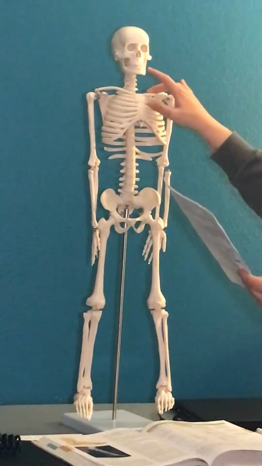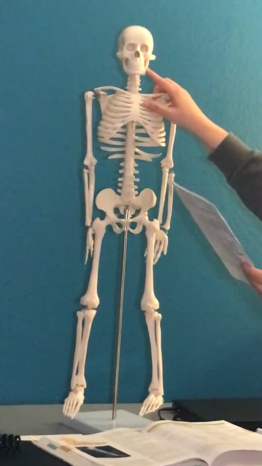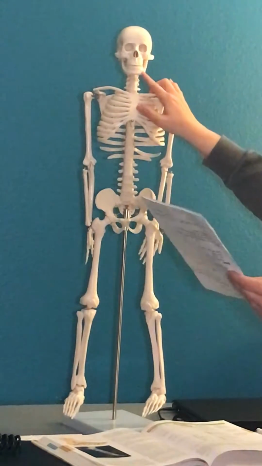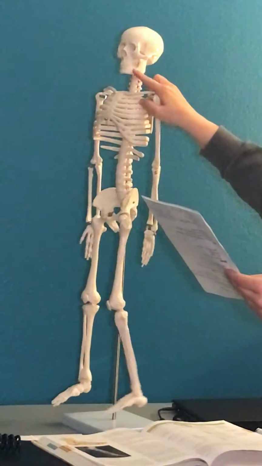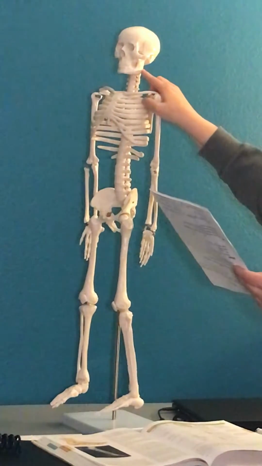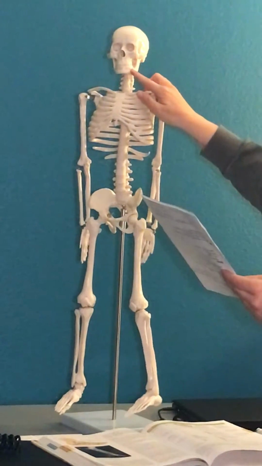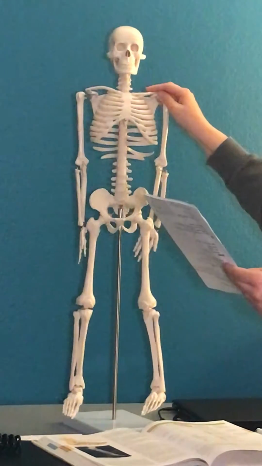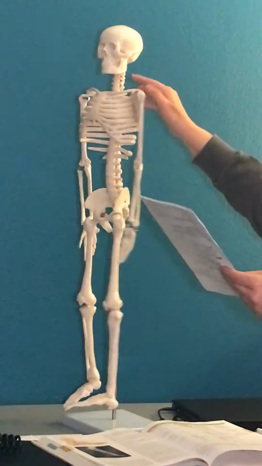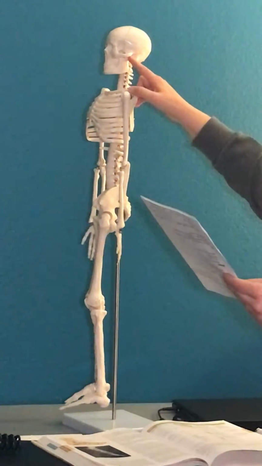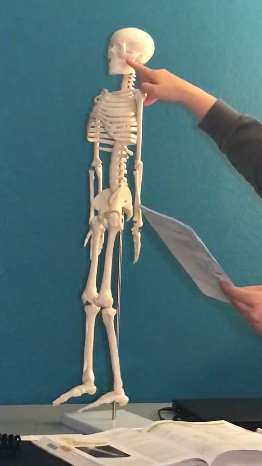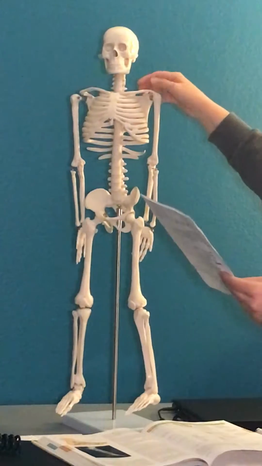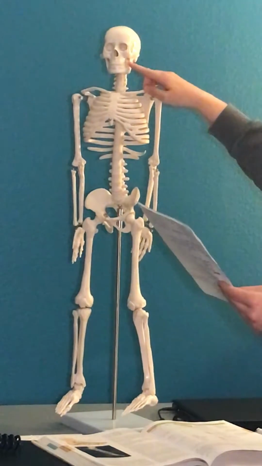The mandible is this lower jawbone. The body is here. The angle is the back. And the ramus is actually these two parts here, one on each side. The mandibular condyle is right up here. The mandibular notch is right here. And the coronoid process is right up here, but before that notch.